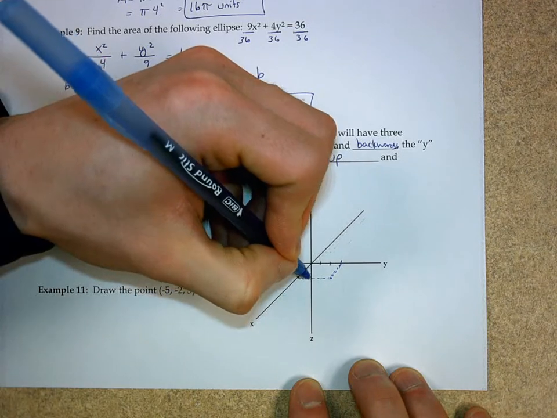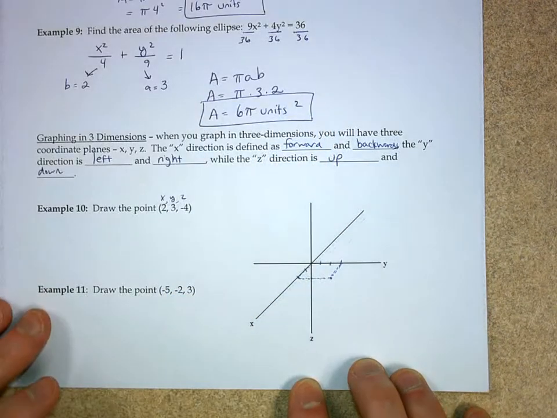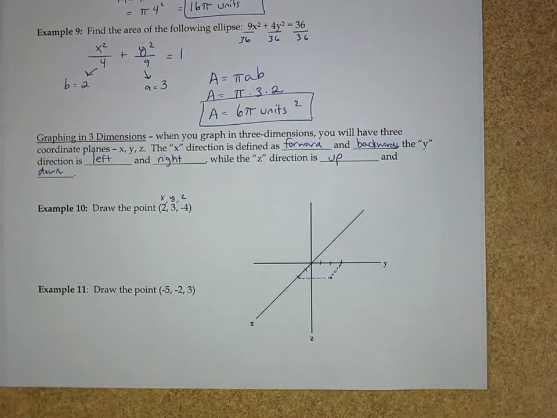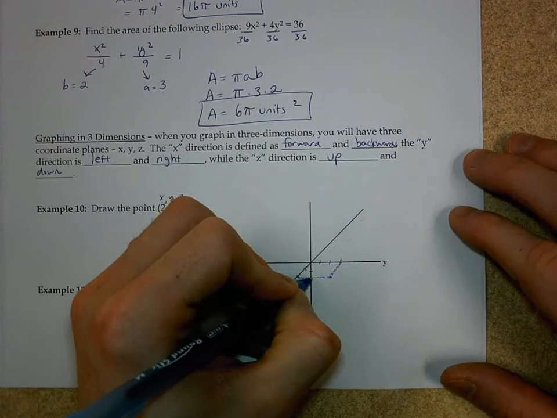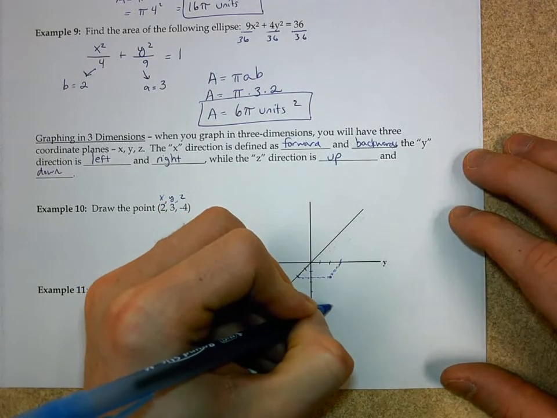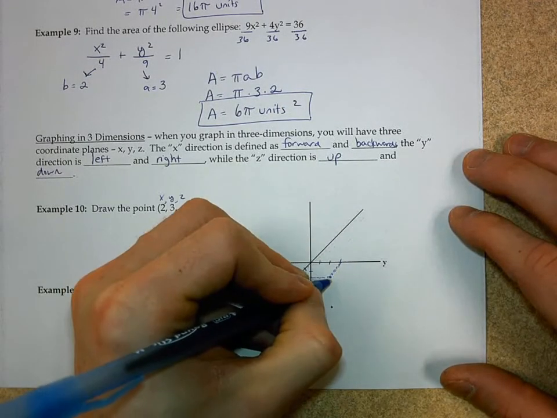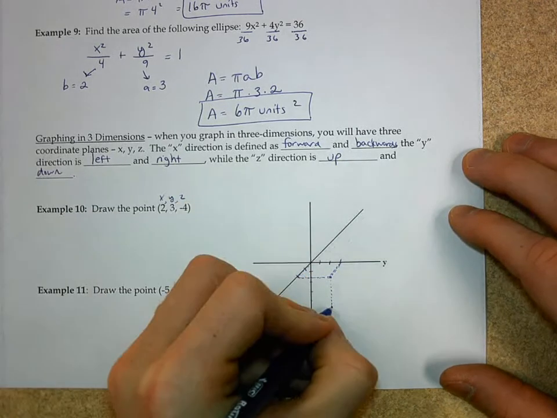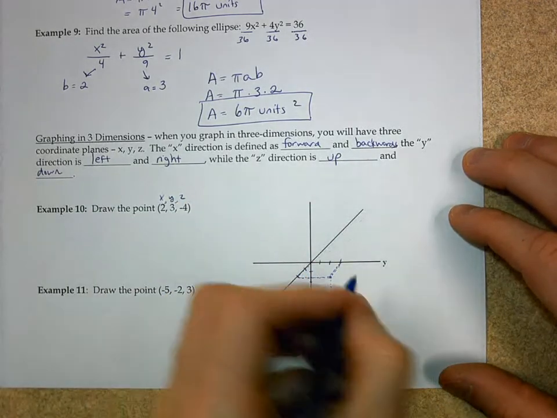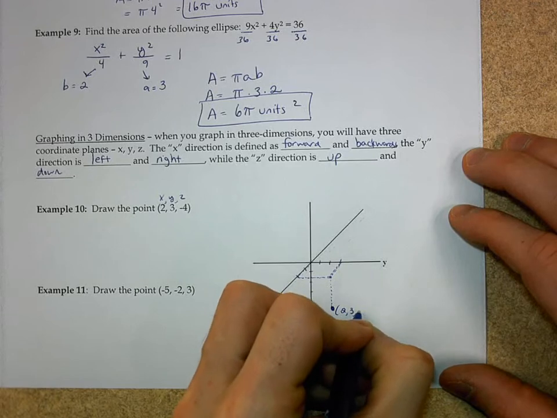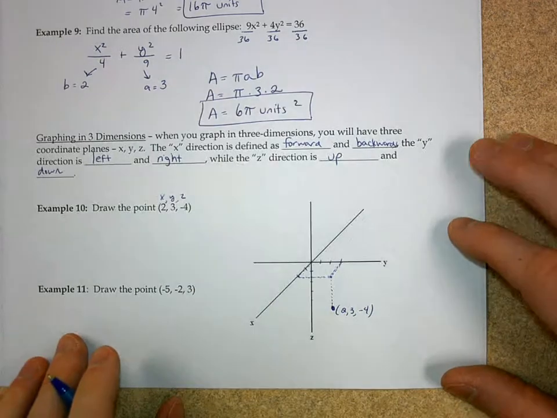Here, I come out 2 units, then go horizontally until I would intersect that parallel line. The last piece then is 4 units down. So I need to go down 4 units. So 1, 2, 3, 4. And somewhere right about there is going to be the point 2, 3, negative 4.